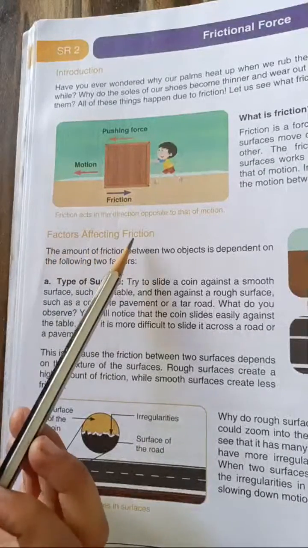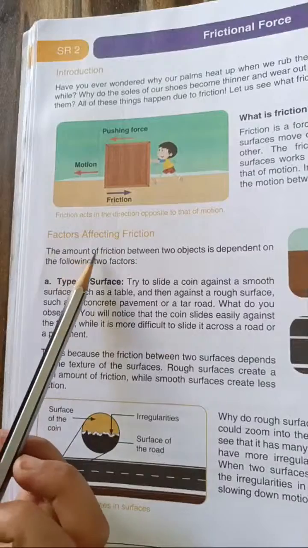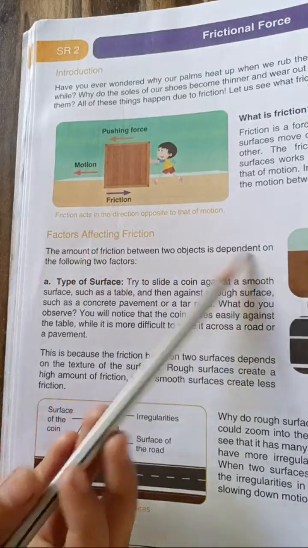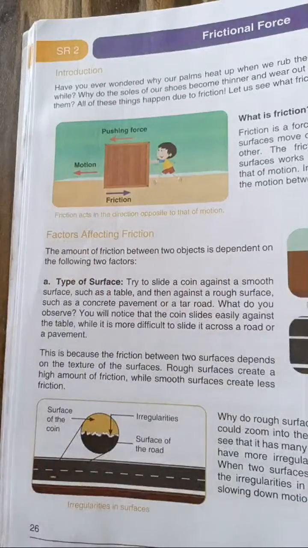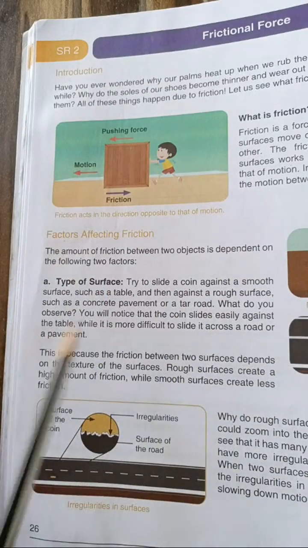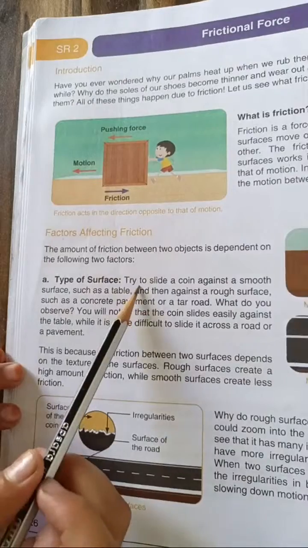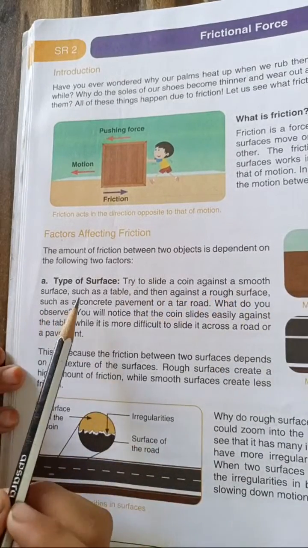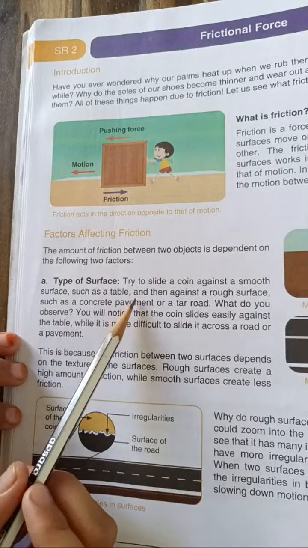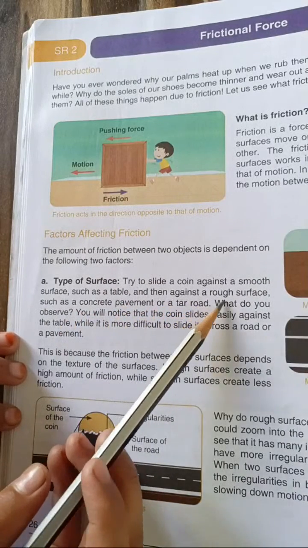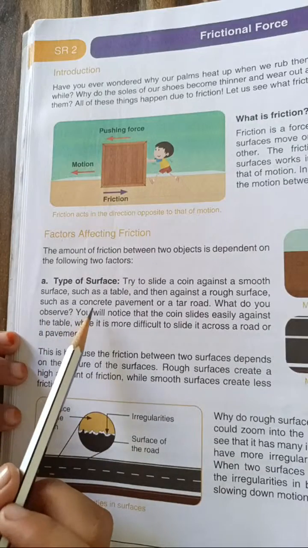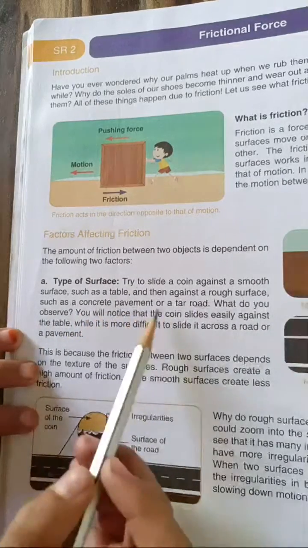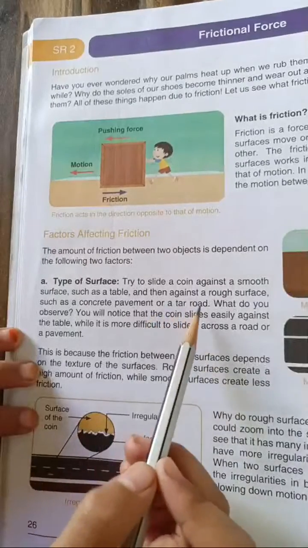Factors affecting friction. The amount of friction between two objects depends on the following two factors. The surface. Try to slide a coin against a smooth surface, such as a table, and then against a rough surface, such as concrete, a pavement, or a road.